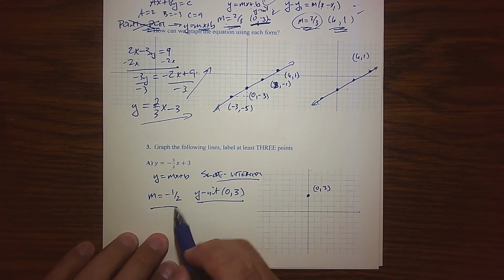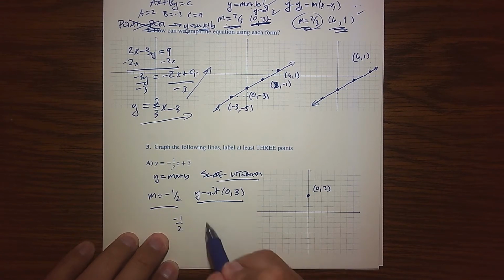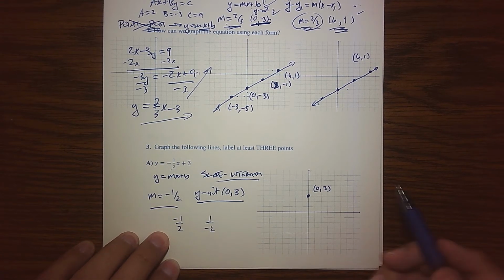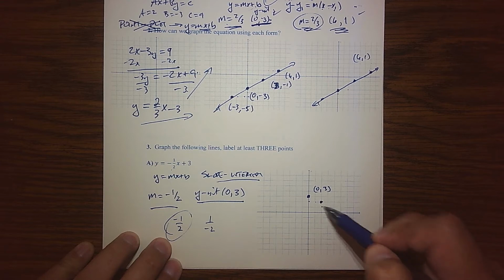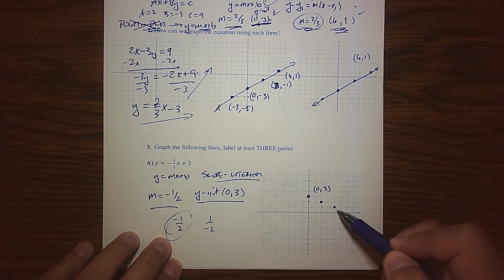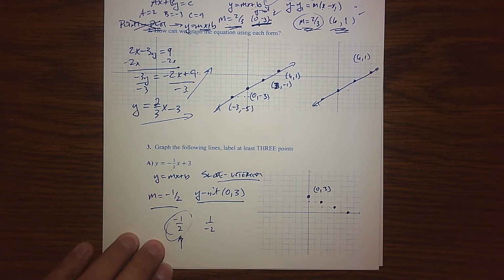You can either put that negative upstairs like we commonly do, or you can put that negative downstairs, right? And watch what happens. If it's upstairs, that's telling me to go from this point down 1 and to the right 2. Down 1 and to the right 2. So that is one way to interpret -1/2.